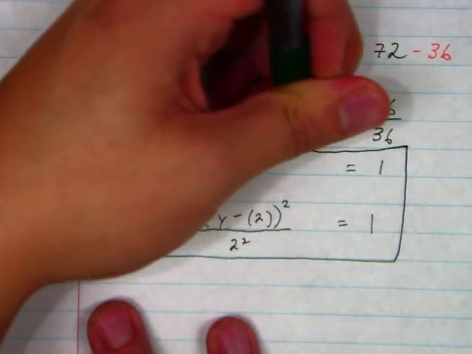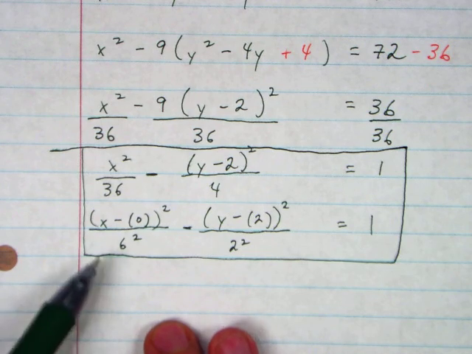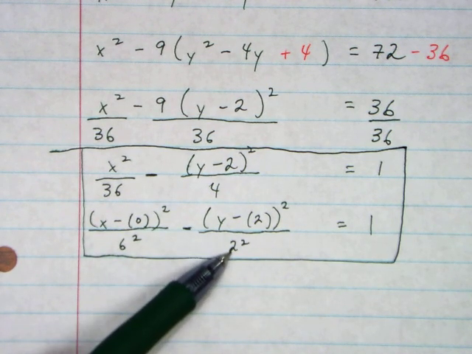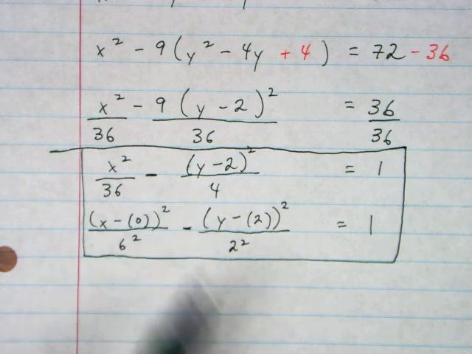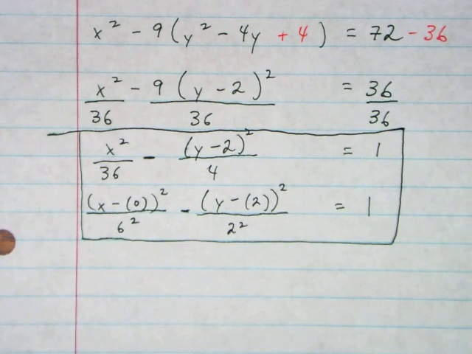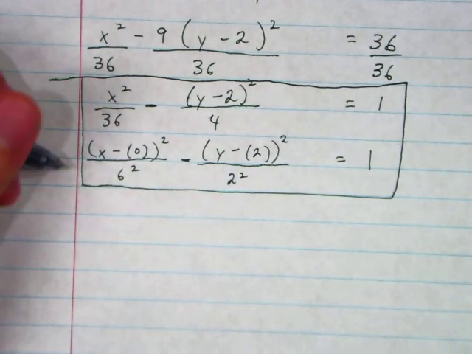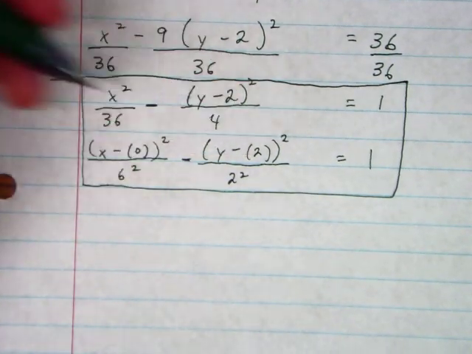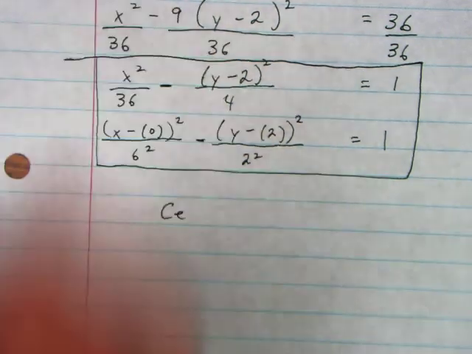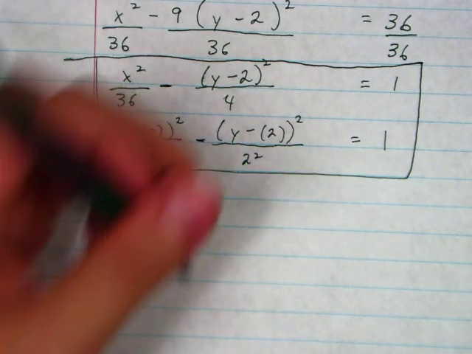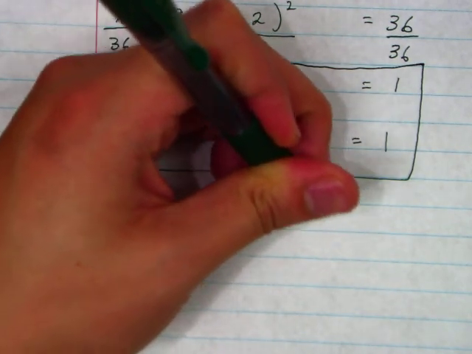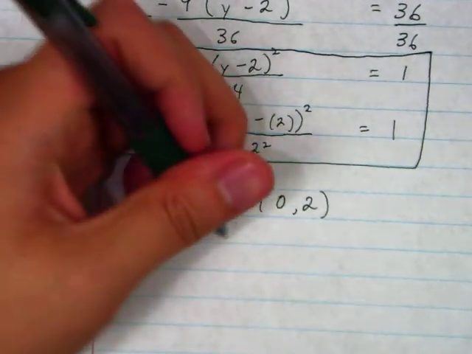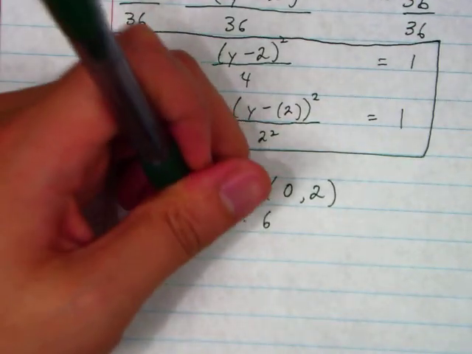I just did a little bit more right here so you can see exactly what the A and the B values are. Obviously you know what the square root of 36 and the square root of 4 are, but it just makes it a little more explicit so you can see it when you're trying to do it on your test. So right here we have all the information we need. We know what our center is. Center is 0, 2. Okay, I know my A is 6. My B is 2.